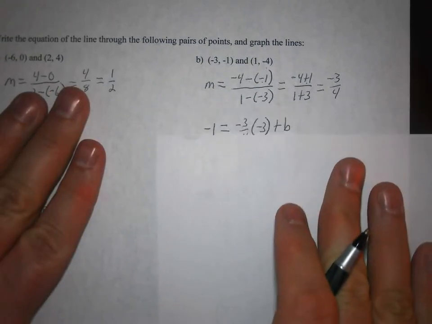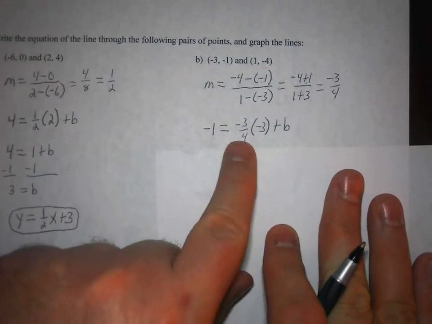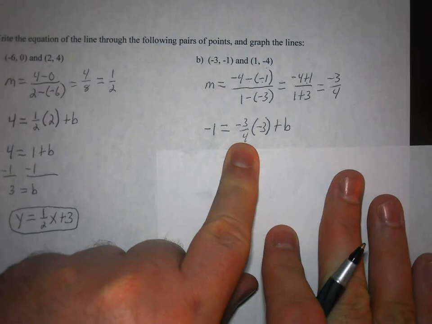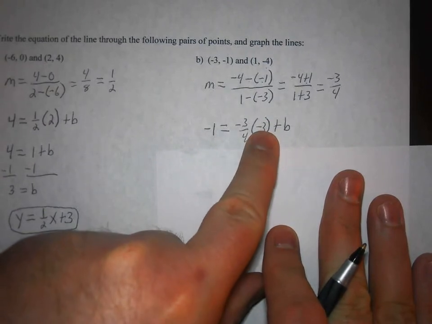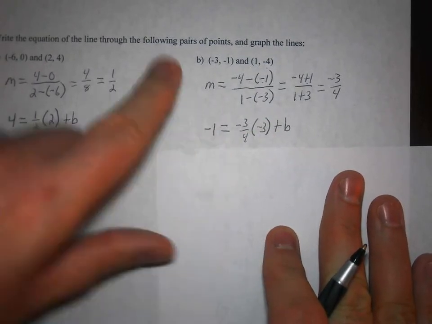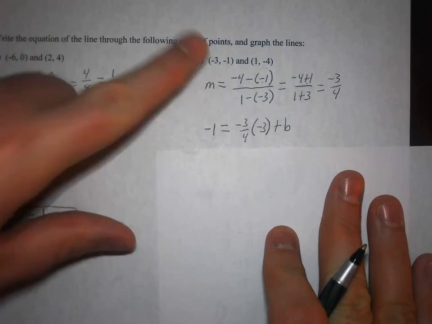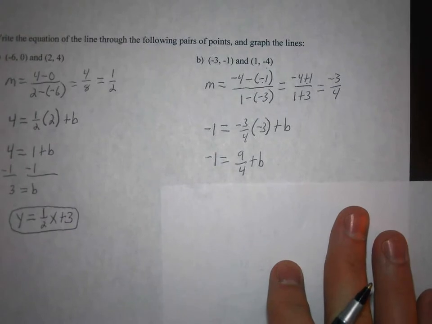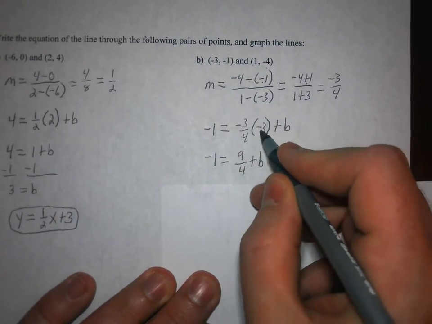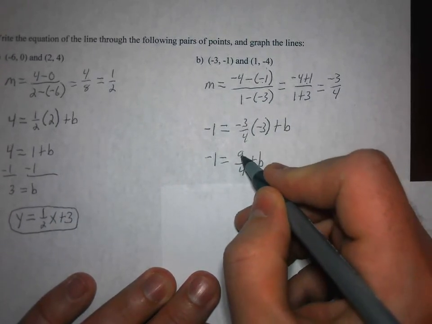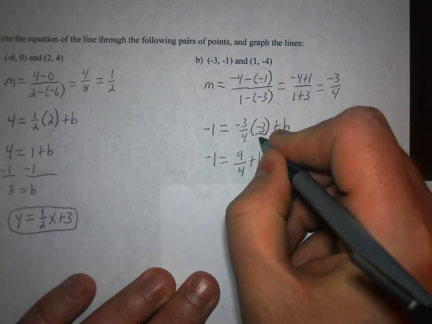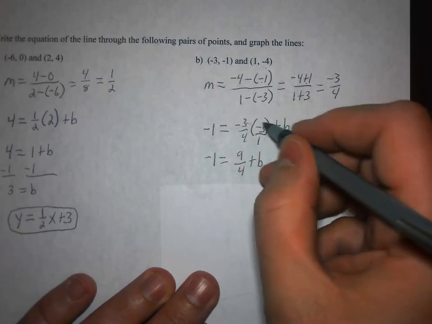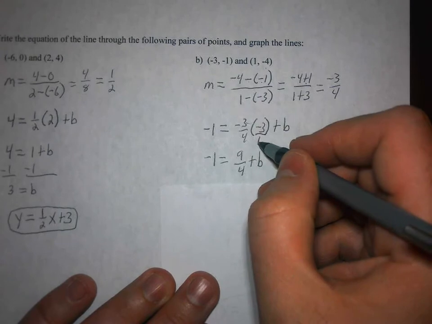So once you find that slope, substitute in for m, and then you have x is negative 3, y is negative 1. I just used the first point. And then go through the arithmetic. This is where it starts getting a little more difficult. You end up with fractions in your answers. So we have negative 3/4 times negative 3 is positive 9/4. Remember, you can treat that as negative 3 over 1, then you multiply straight across. 9 over 4.